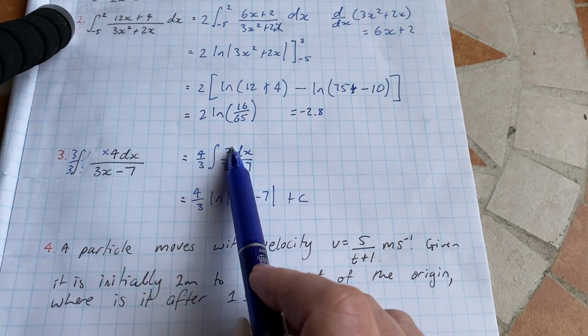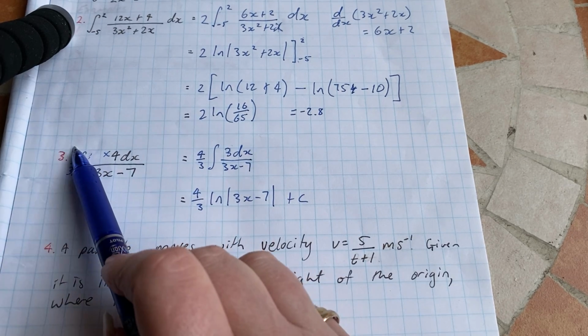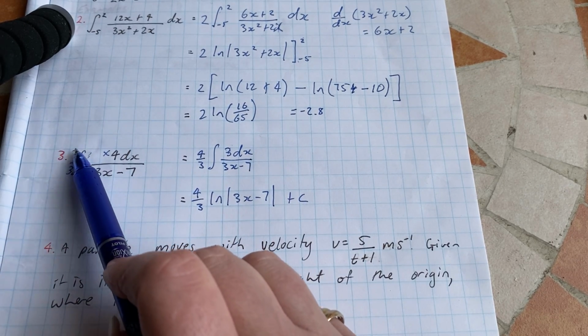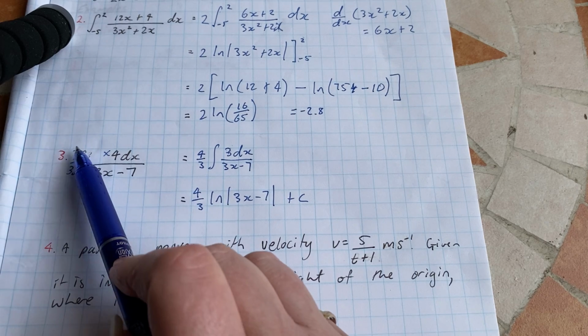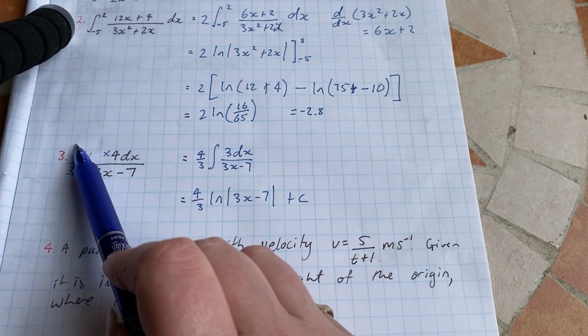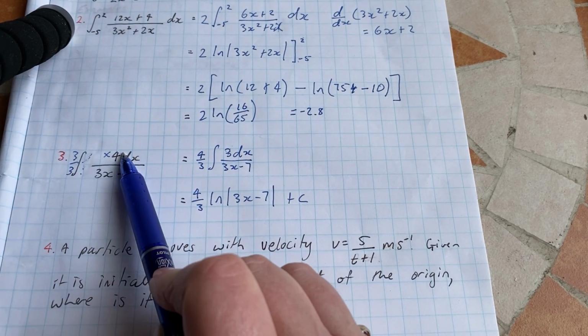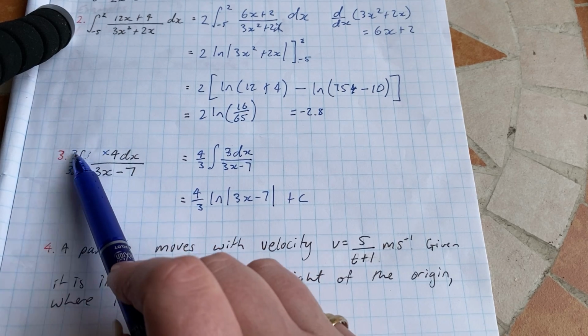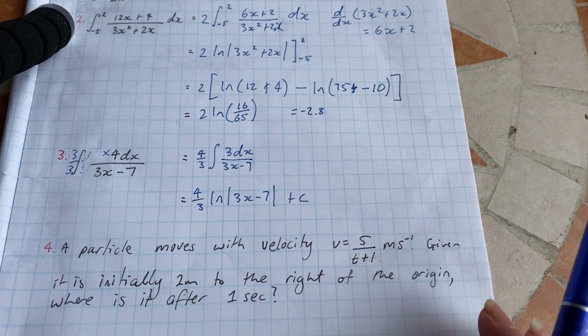So you may have to do a little bit of fiddling with that. So just multiply it by whatever you want. So if you need a 3 there, multiply it by 3, balance it with a 3, so you're only multiplying by 1, and switch them. Whatever you need there, you can just do it that way.